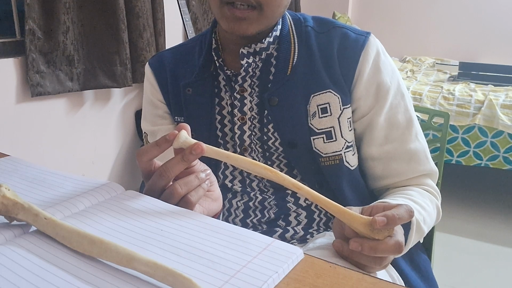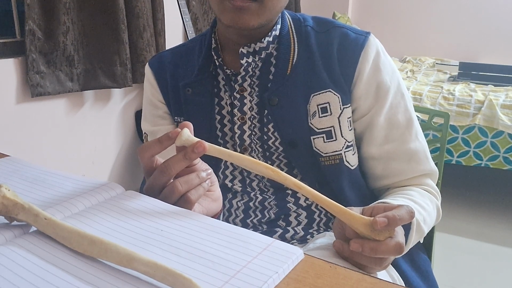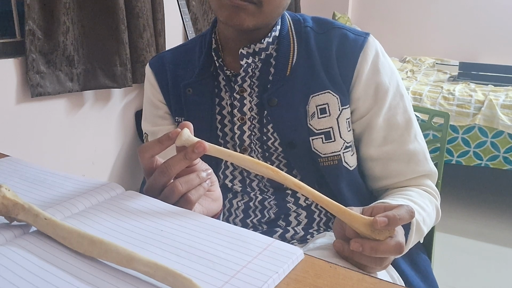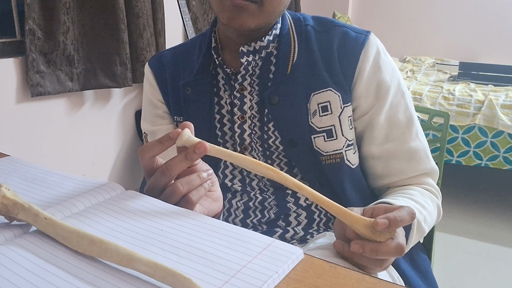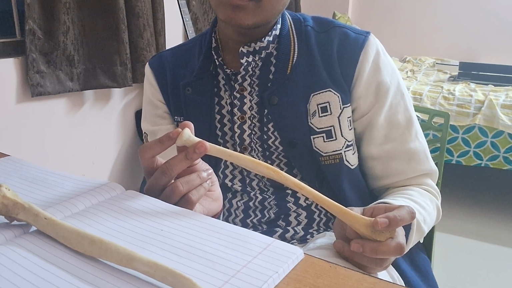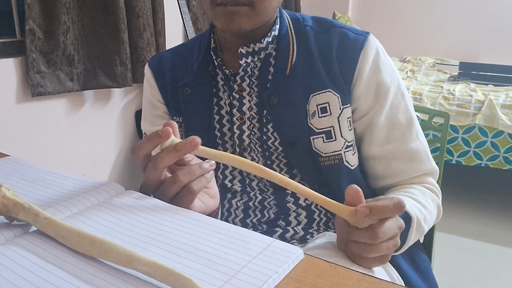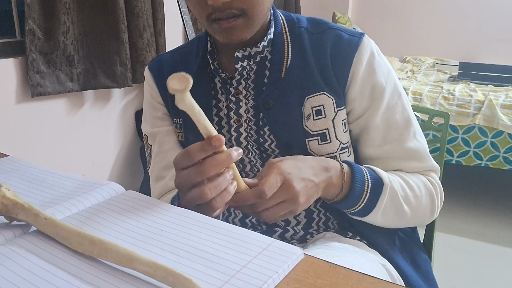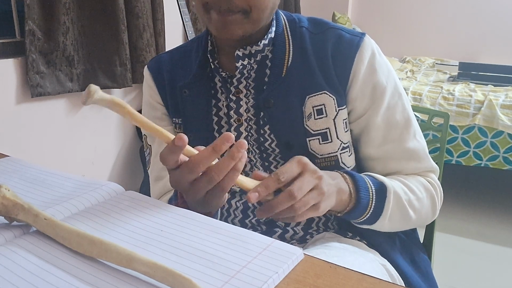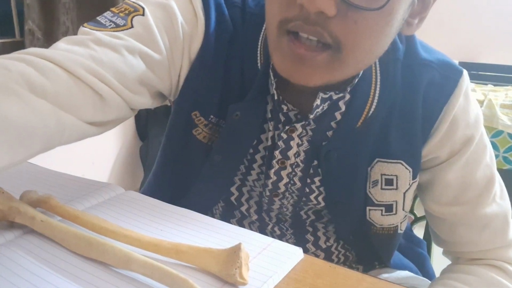Biceps is supplied by the musculocutaneous nerve, while triceps is supplied by the radial nerve, and supinator is supplied by the posterior interosseous nerve. Fine, so see you all in the next video.